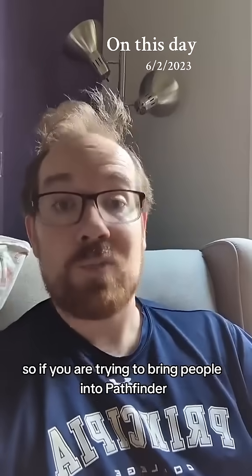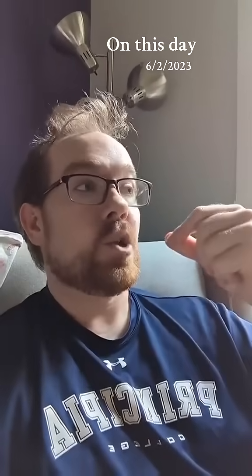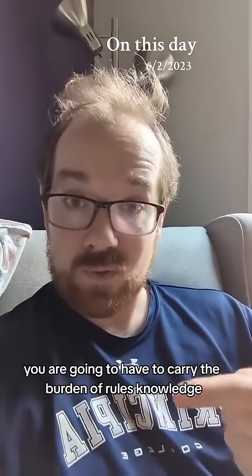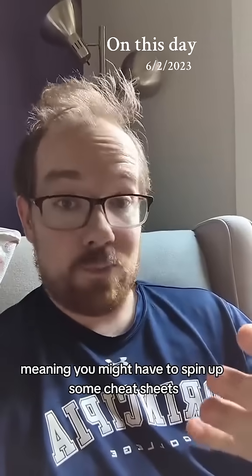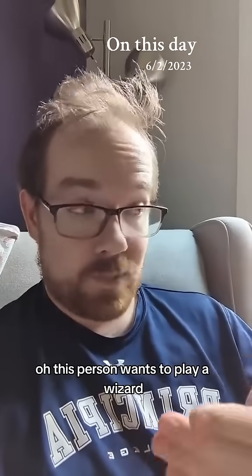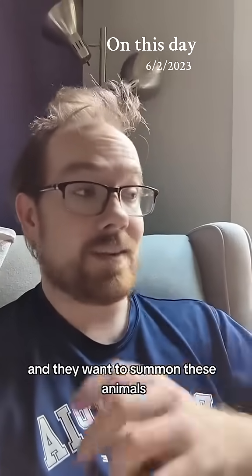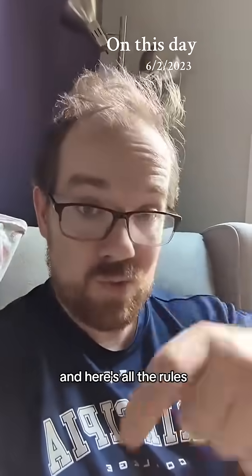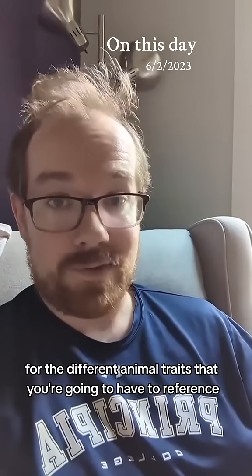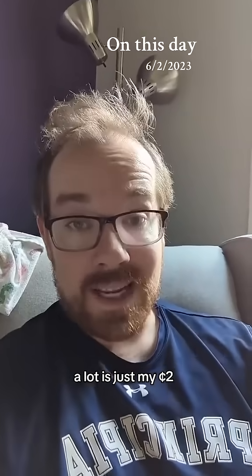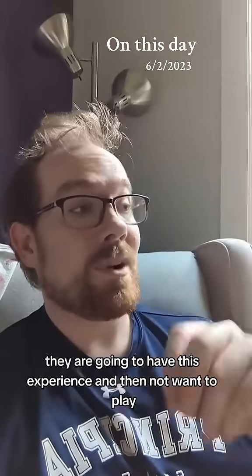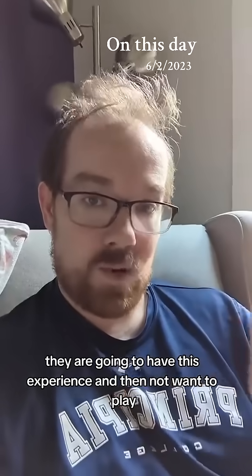So if you are trying to bring people into Pathfinder, you are going to have to carry the burden of rules knowledge. Meaning, you might have to spin up some cheat sheets. Oh, this person wants to play a wizard and they want to summon these animals. Here's good animals, and here's all the rules for the different animal traits that you're going to have to reference a lot. Because just my 2 cents, if it is a person like me, they are going to have this experience and then not want to play.